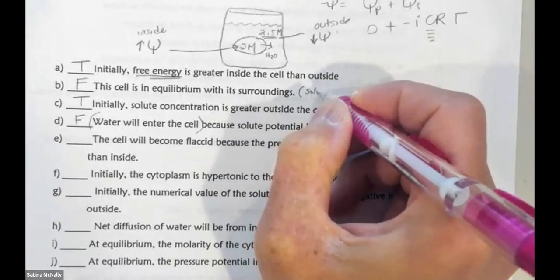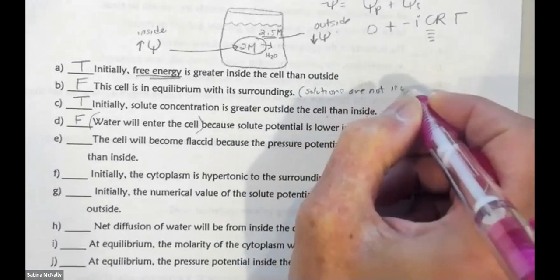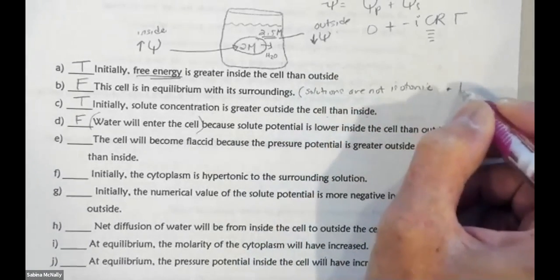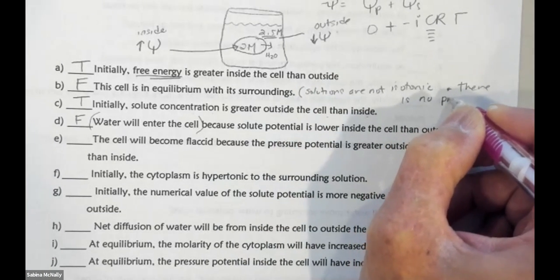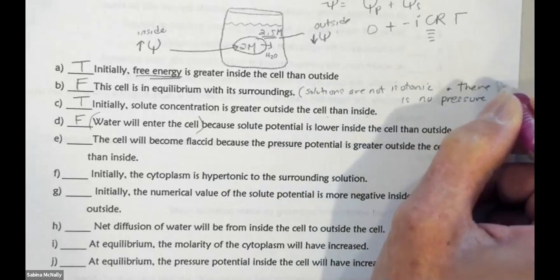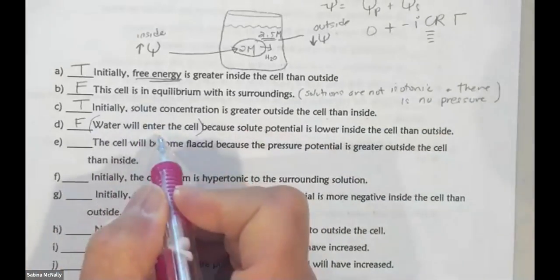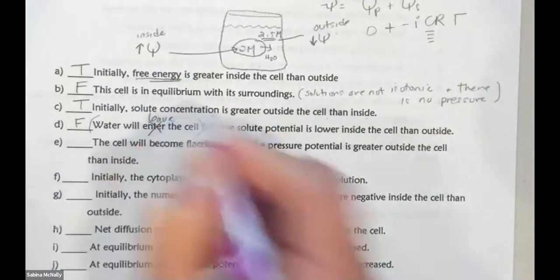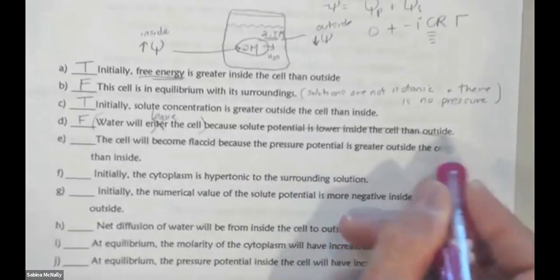The solutions are not isotonic, and there is no pressure. So what's wrong with this? Well, water is not entering the cell. Water is going to leave the cell.